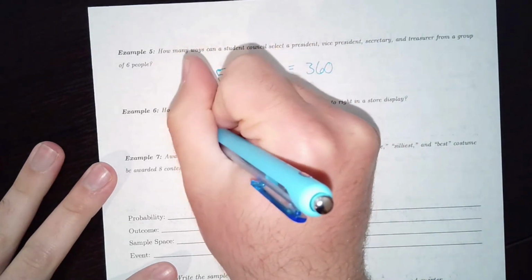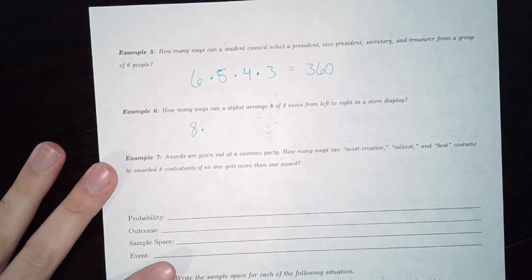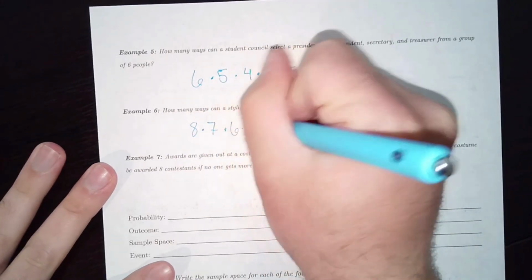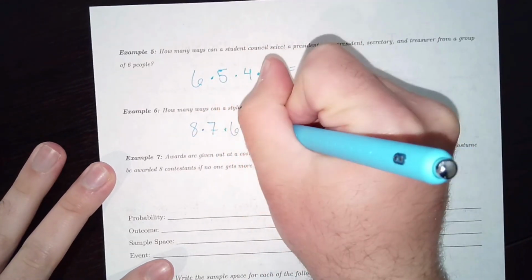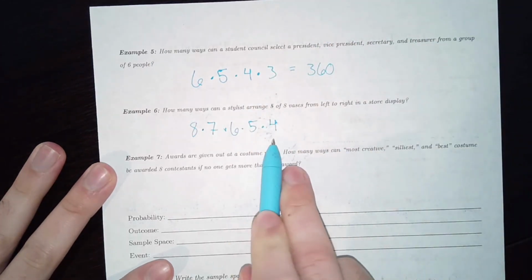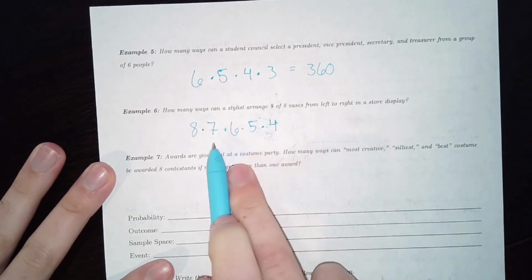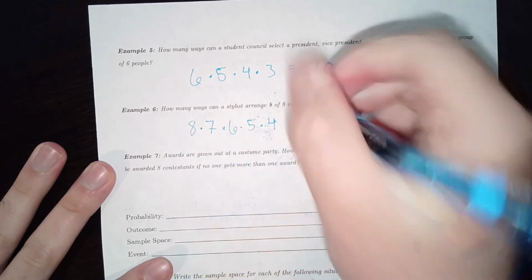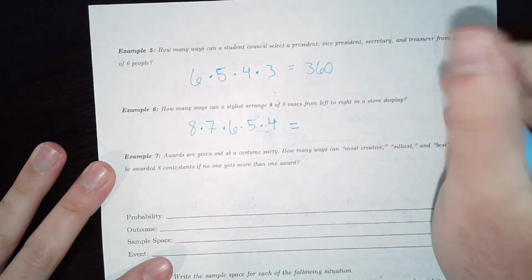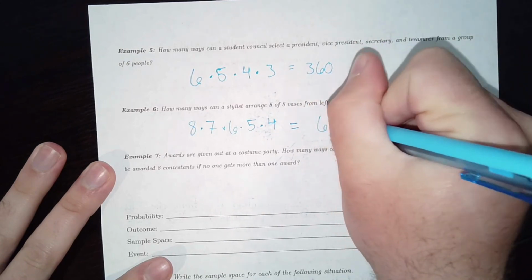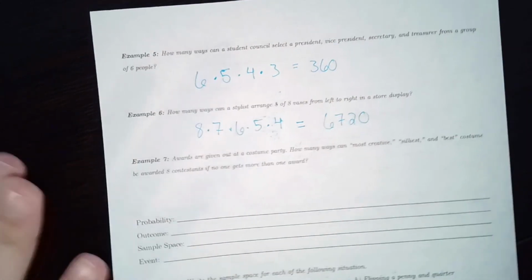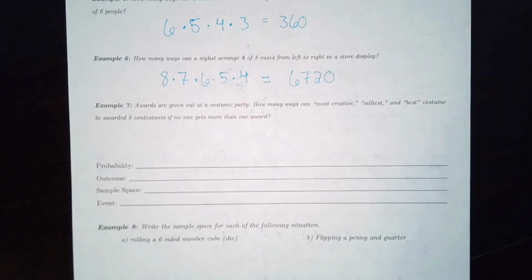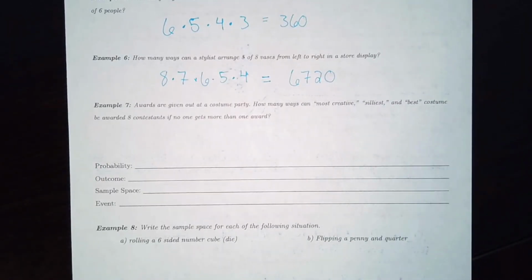So the first one, I have 8 choices for. The second one, I only have 7 because I've already used one. Third is going to be 6. Fourth is going to be 5. Fifth is going to be 4, and I know I stop here because it said I was picking 5 vases. This is first, second, third, fourth, fifth vase. Those are the number of options that I have. Multiply them all the way out, and I get an answer here of 6,720. So these numbers are going to be relatively big. That's part of the problem with probability, is they get very big very fast.